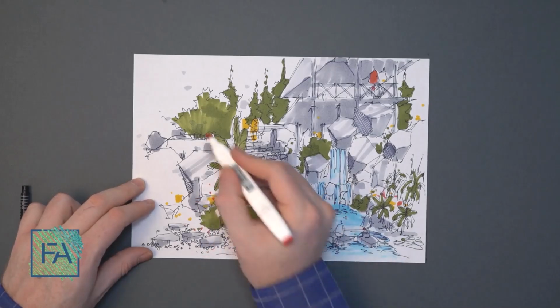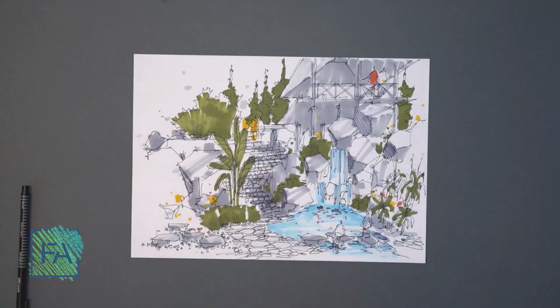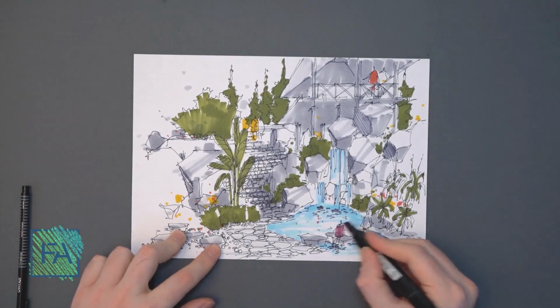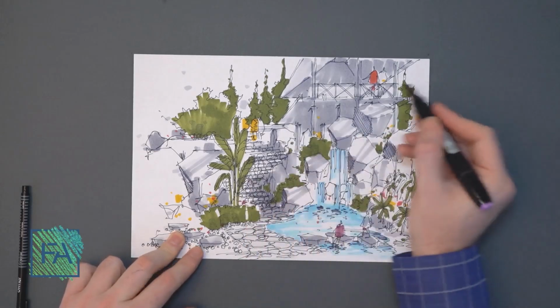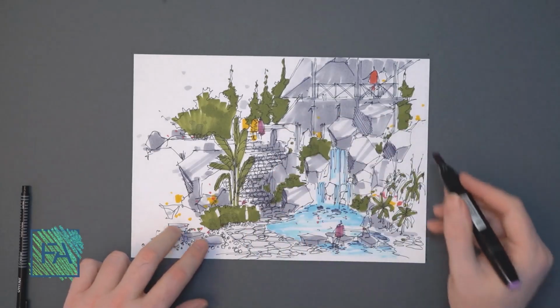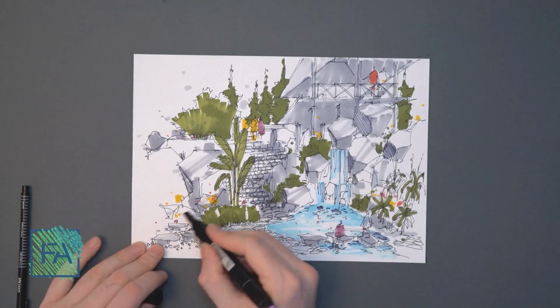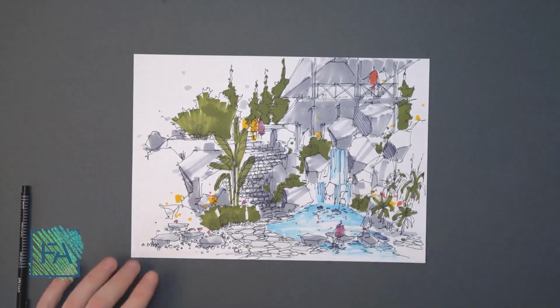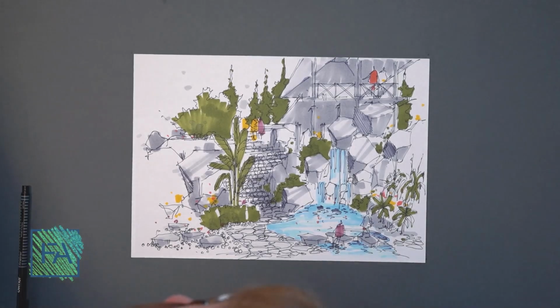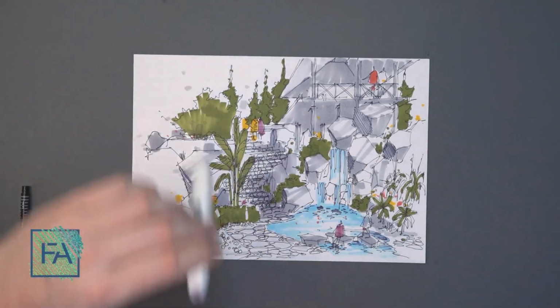Inside water, here and there. You can use it everywhere. It could be some flowers or any other type of detail. We can use purple, and as you can see, these colors can help you a lot.